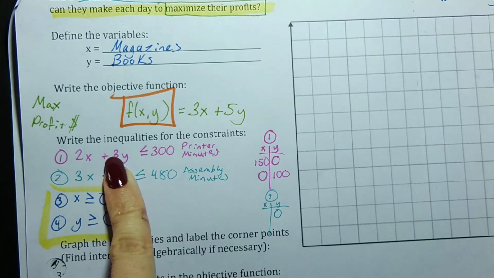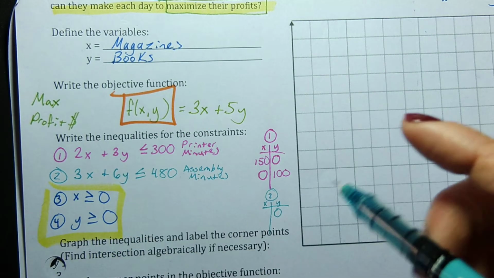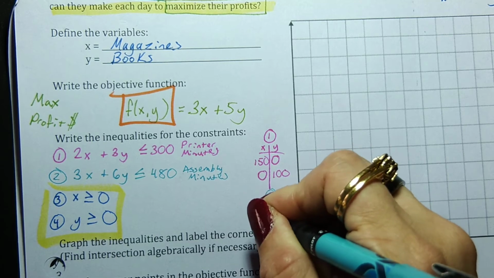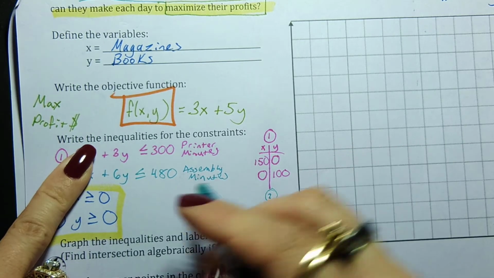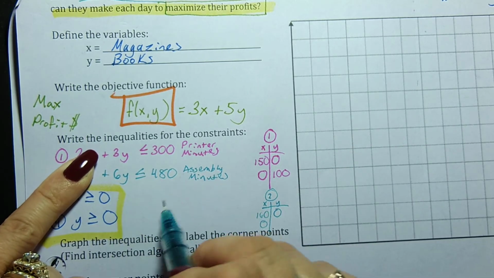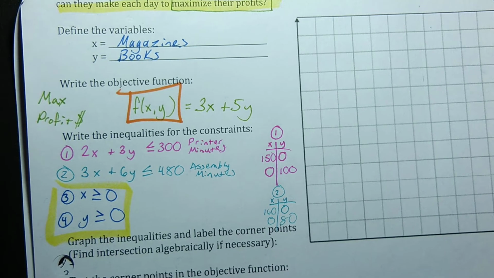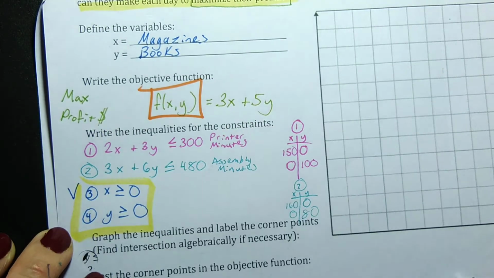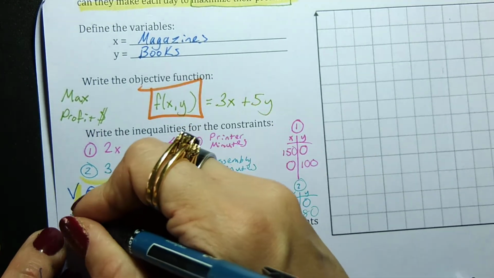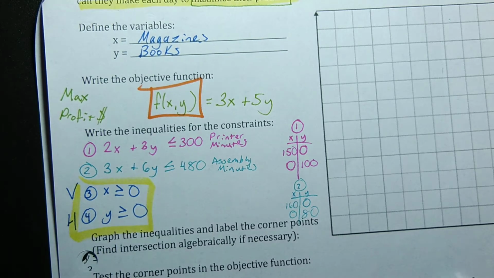So plugging in 0 for y, if we divide 480 by 3, we get 160. And then if I plug in 0 for x, 6y equals 480. We divide both sides by 6, and we get 80. Then for our solo variable equations, this will be a vertical line at x equals 0 and a horizontal line at y equals 0.